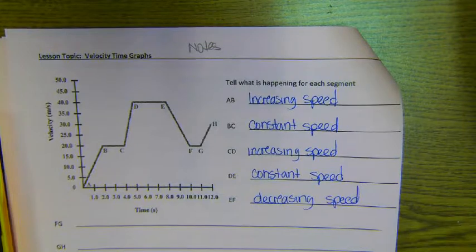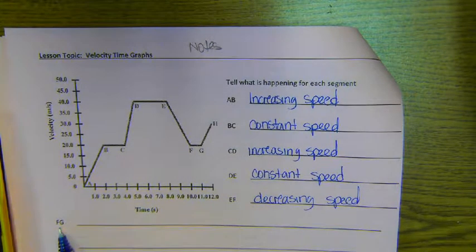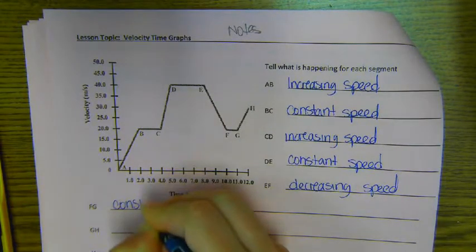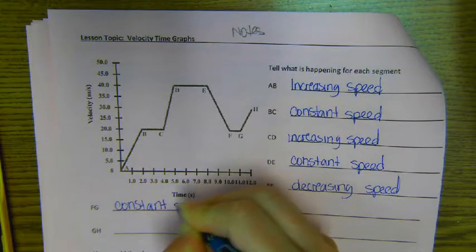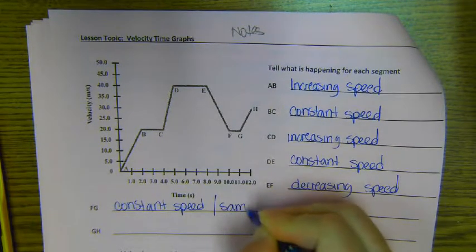All right, and then how about FG? Okay. Constant speed. And by the way, that just means keeping the same speed now that I have some more room.